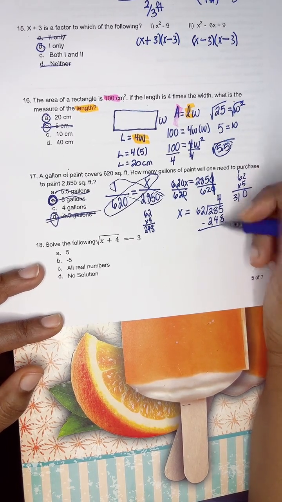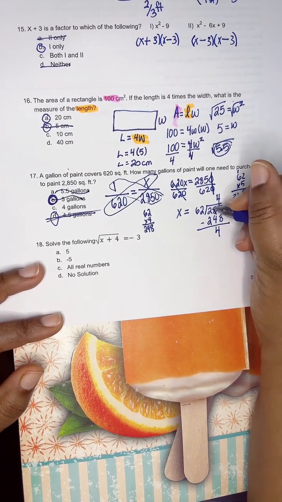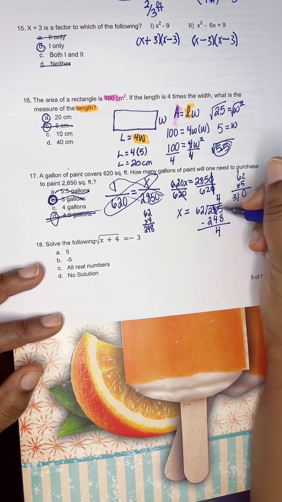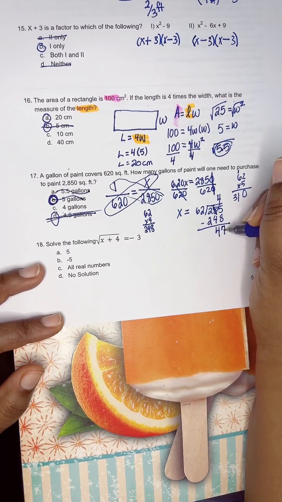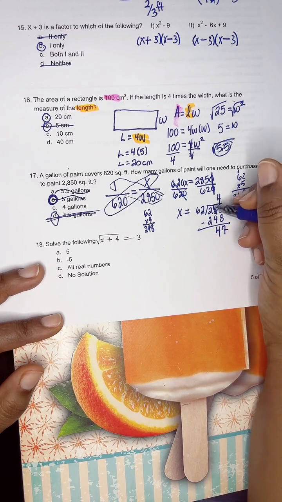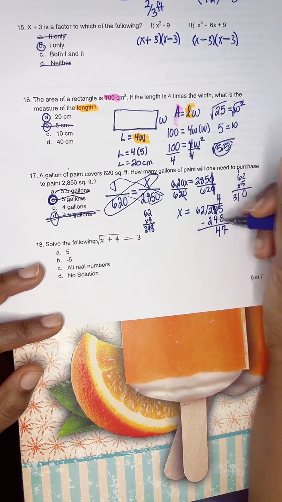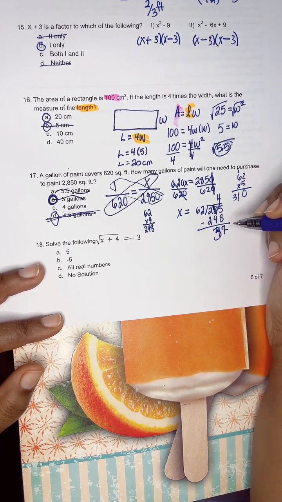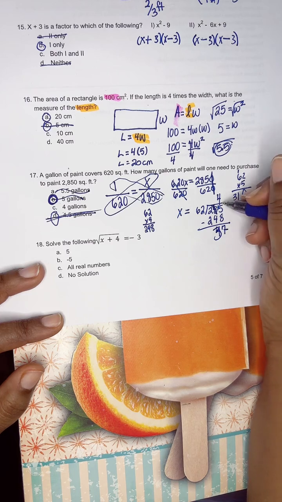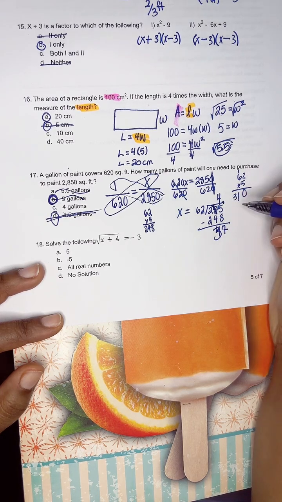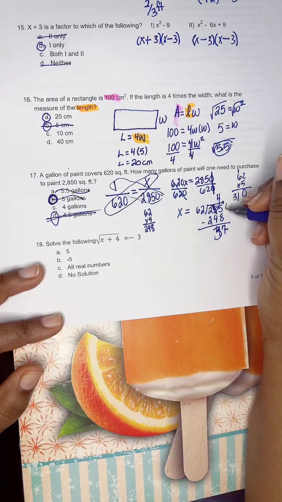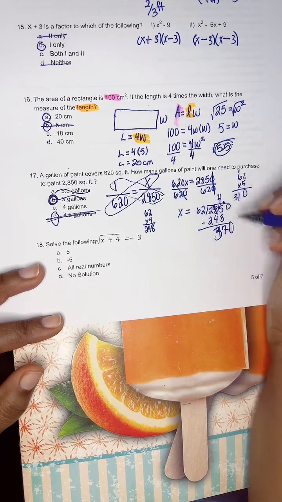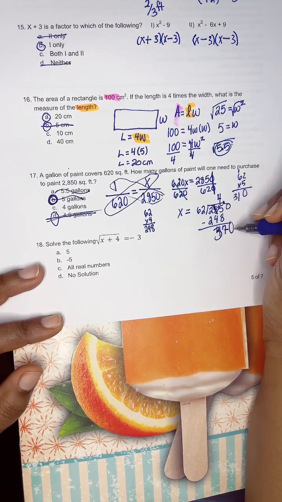So 8 minus 4 is 4. Oh, no. I have to borrow. 15 minus 8. Is that 7? Yep. So 7, and then this would be 7 minus 4, which will be 3. Right? 62 can't fit in there, so we have to add a 0. And then 370.